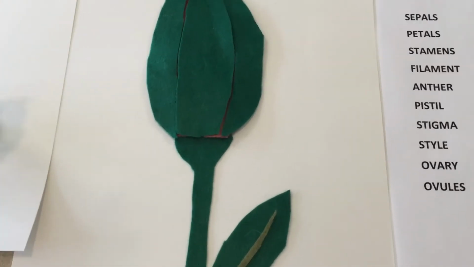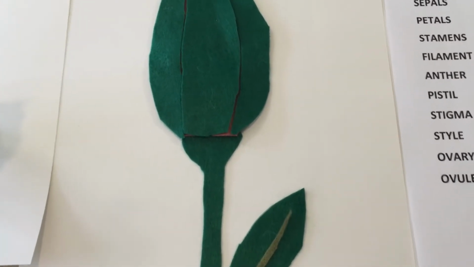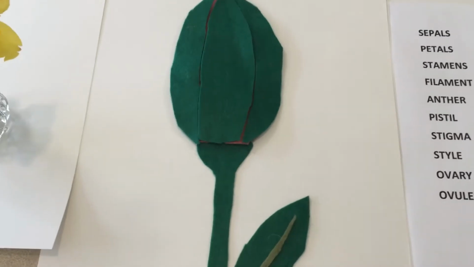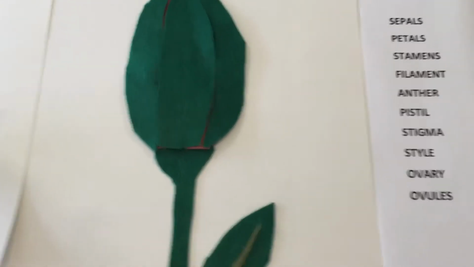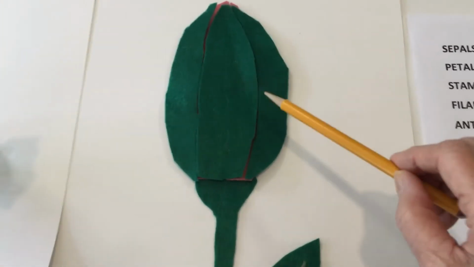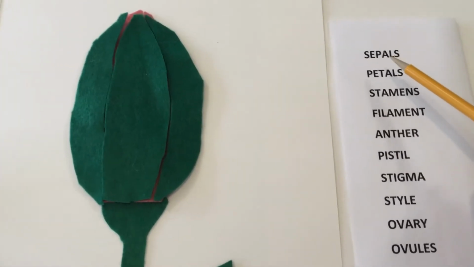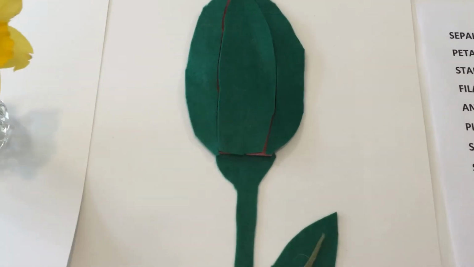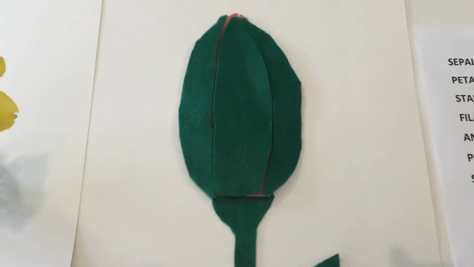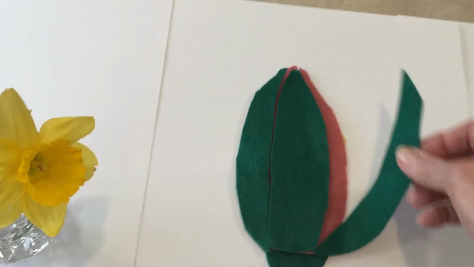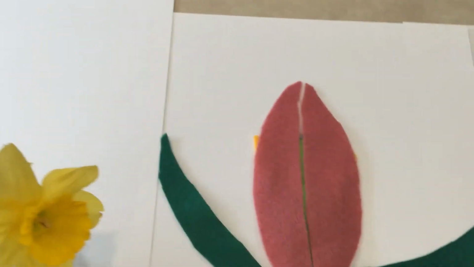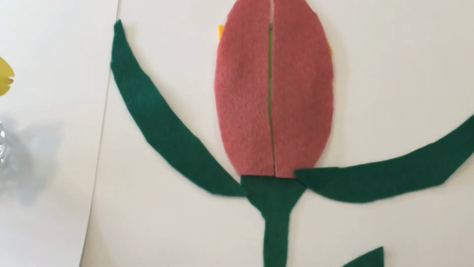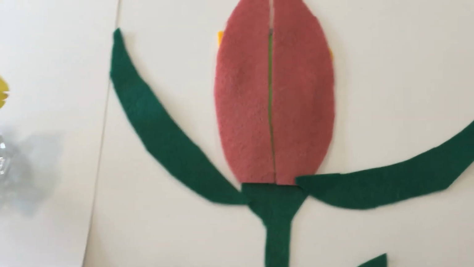Let's look at the structure of a basic flower. It usually starts off as a flower bud, encased in protective structures called sepals. Once they expand, we can see the next layer of parts called petals.